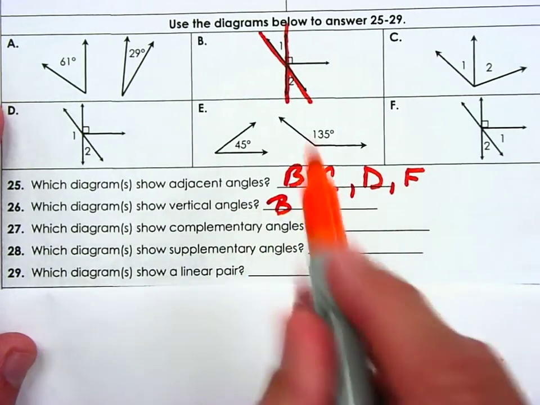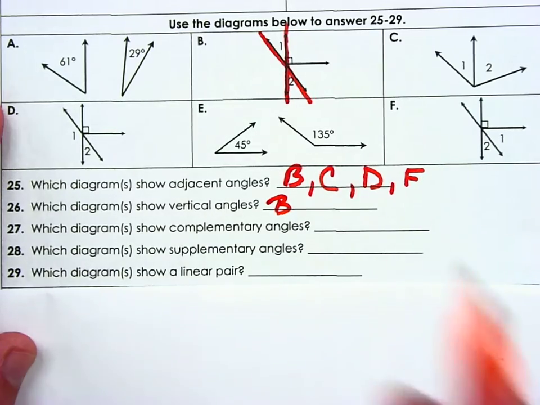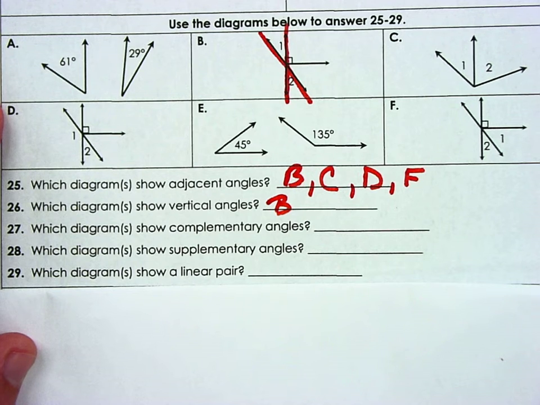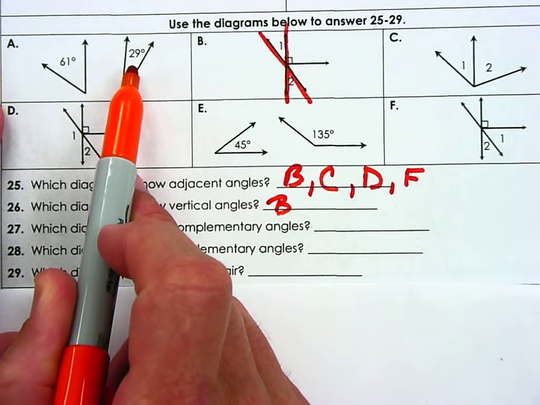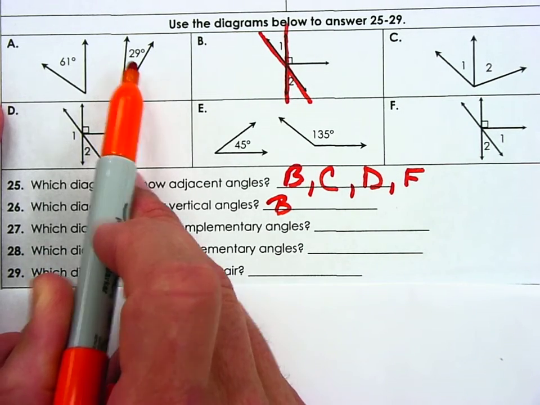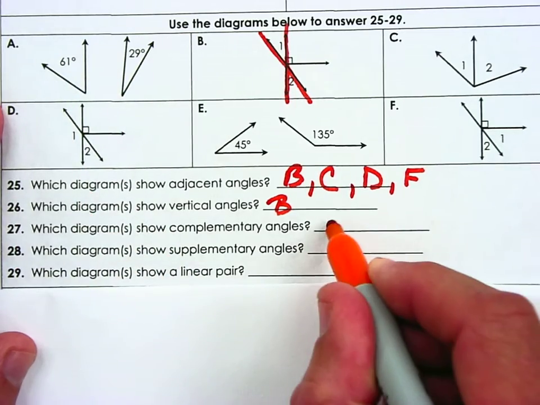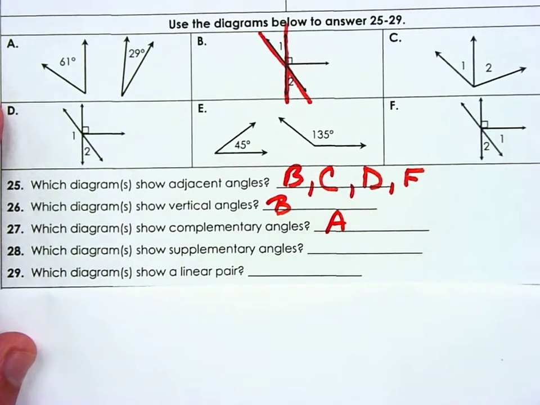All right, we're talking about that 1 and 2. Which diagram shows complementary angles? Okay, so complementary, supplementary, always put them in alphabetical order. Complementary is 2 angles adds up to 90. Supplementary is next in alphabetical order, 2 angles that adds up to 180. So we're looking for 2 angles that adds up to 90. All right, look at A here, 61, 71, 81, that would be 90 degrees. So A is definitely complementary.